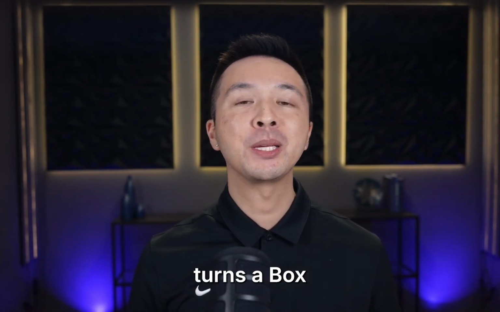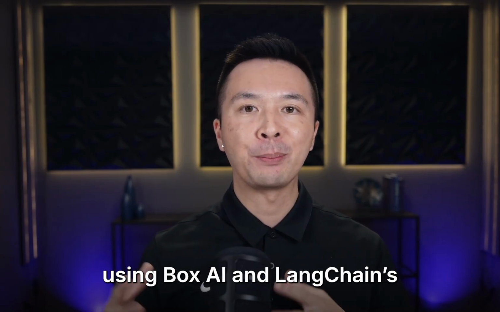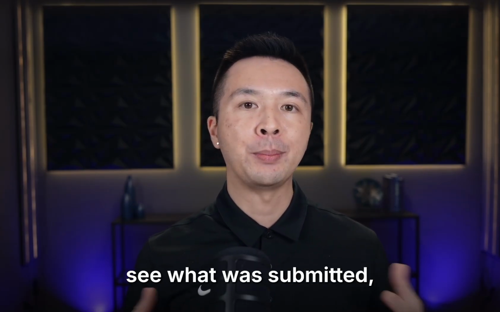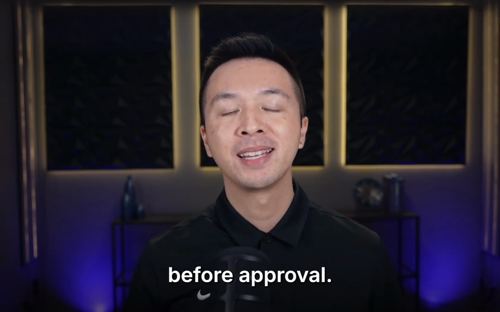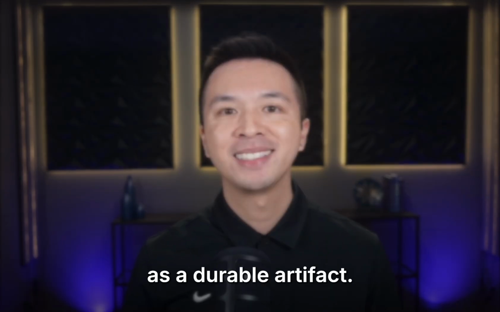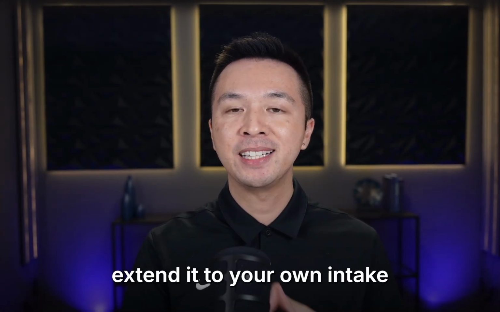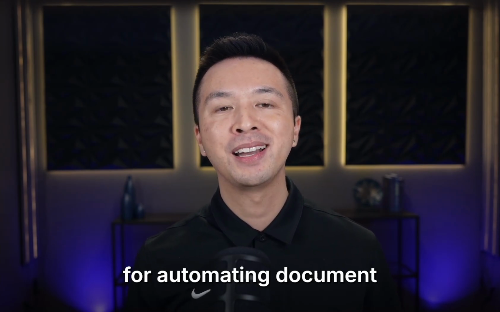This agent turns a box folder of intake documents into a structured review packet using Box AI and LangChain's agent builder. It helps teams quickly see what was submitted, what was extracted, and what needs follow-up before approval. And all that was written back into Box as a durable artifact. So from here, you can clone the template, extend it to your own intake and risk requirements, and also use it as a starting point for automating document review workflows.